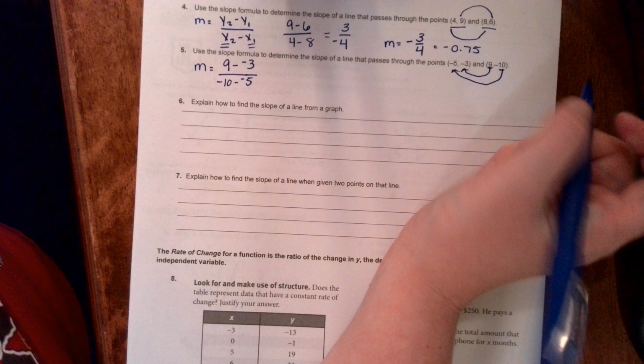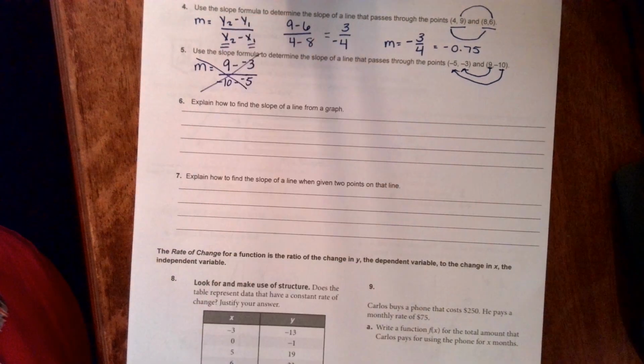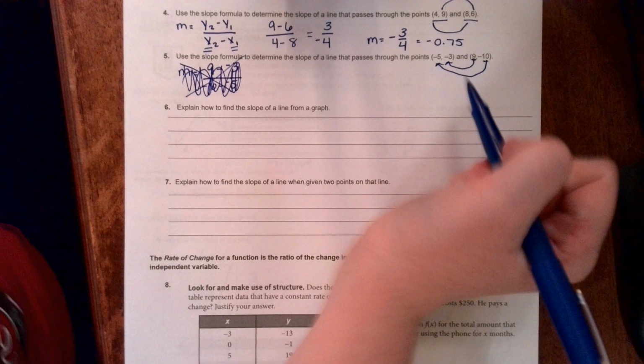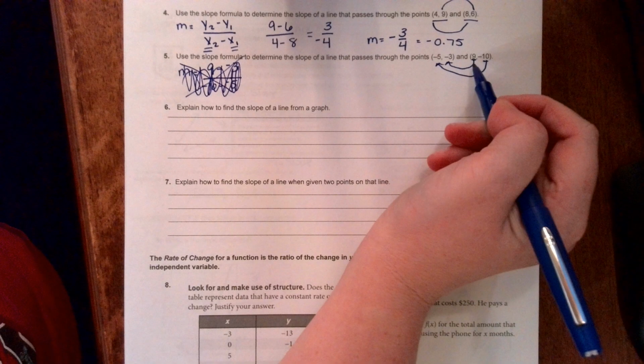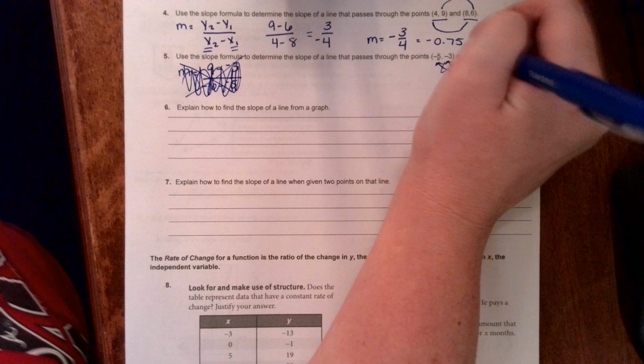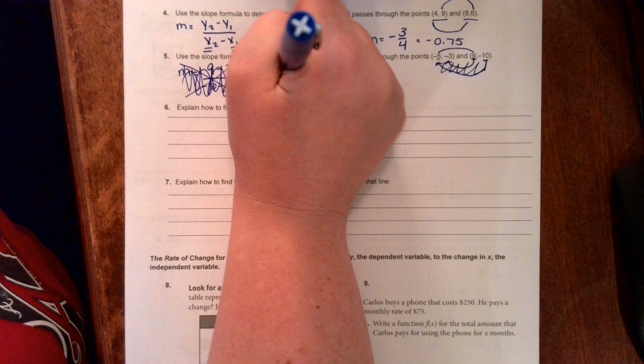That is completely wrong. Let me apologize because I used an x and a y. Let's skip that. Look, your math teachers make mistakes too, and that's okay. So we're going to do 9 minus negative 5, and negative 10 minus negative 3.